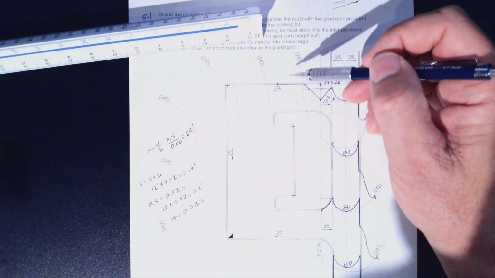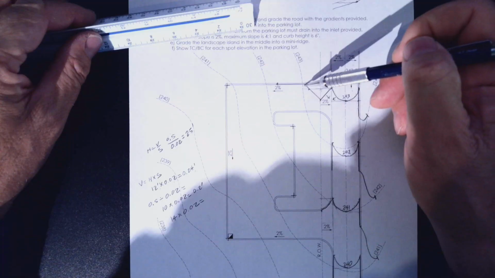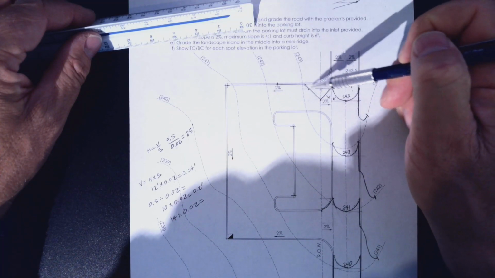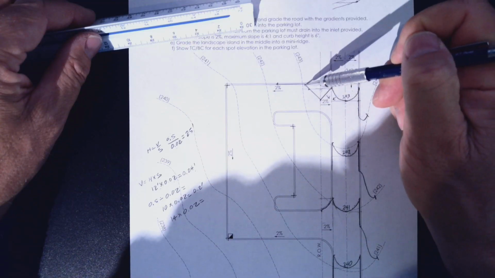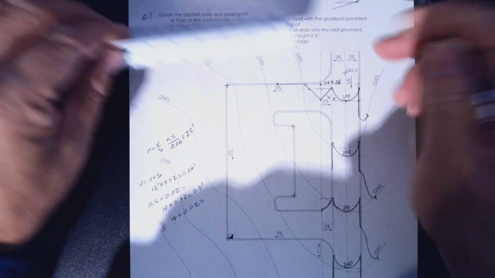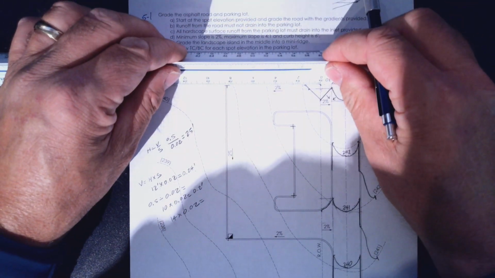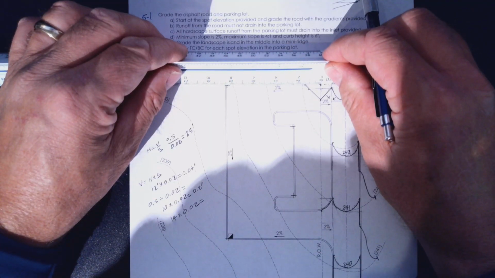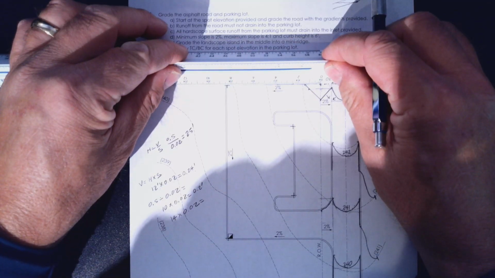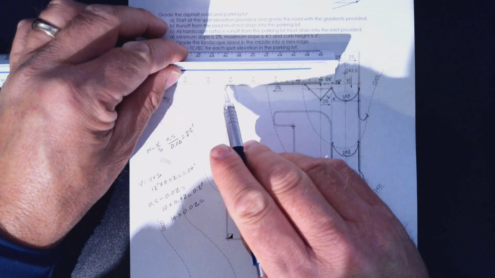And then now we can find, if this is 243 right here, what is the corner here? Let's just go ahead and measure this full distance. We'll just do it from this 243.28. 84, looks like 84 feet. I'm measuring from that spot elevation to there.